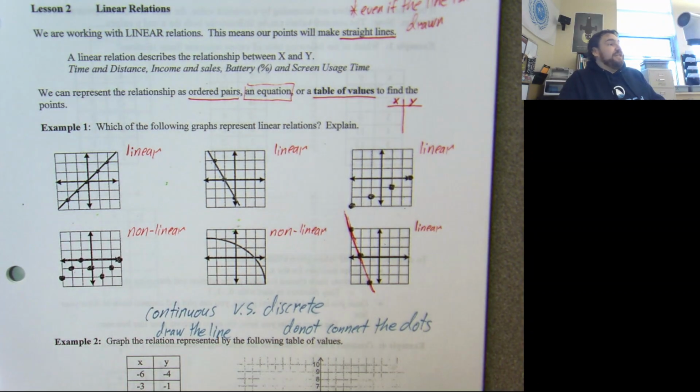And whether or not something is discrete or continuous will depend on what kind of situation you've created.